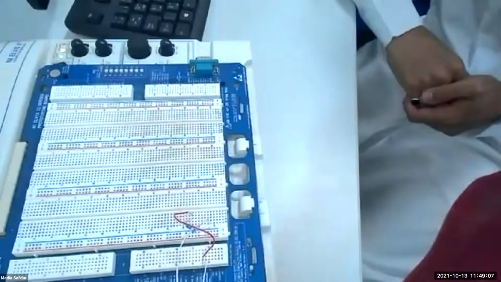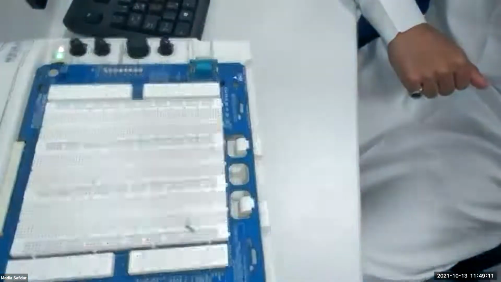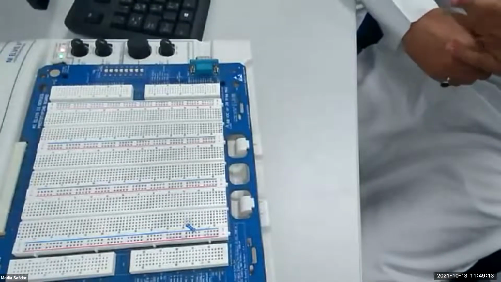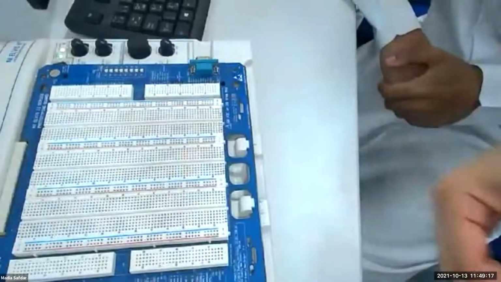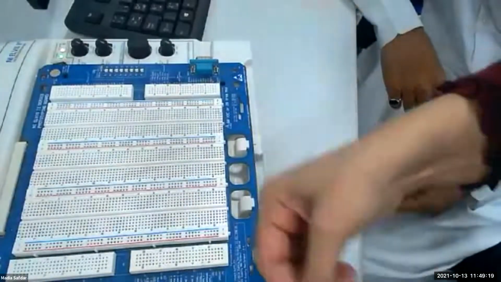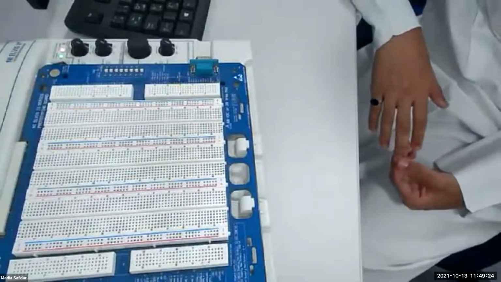So this is the NILS board. I showed you in the previous class. I gave you an overview. Now please pay attention. So this is the NILS board. We will implement the same experiment which we did in the class, now in simulation, on hardware.